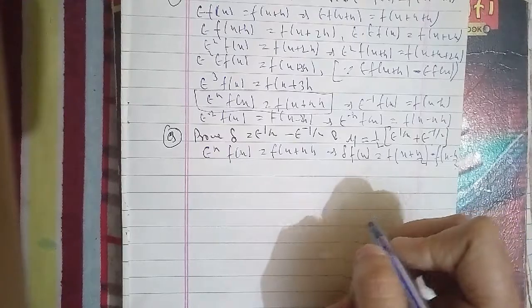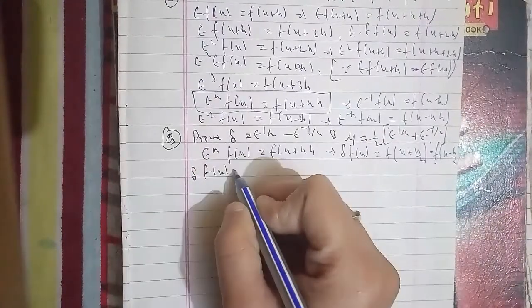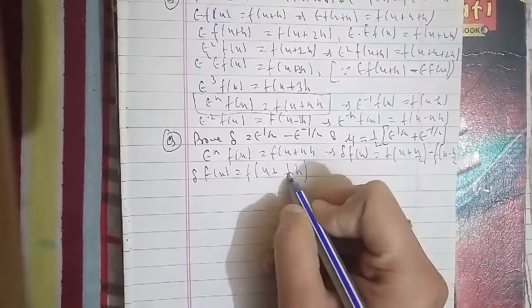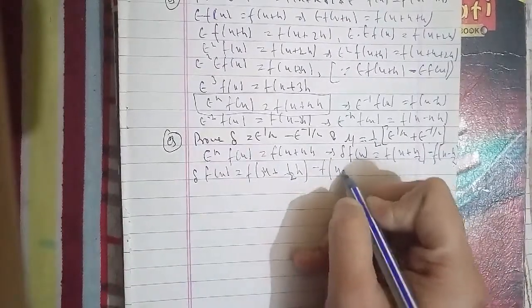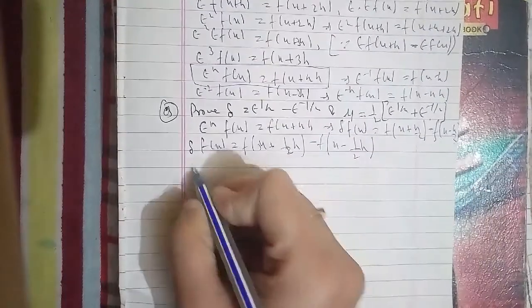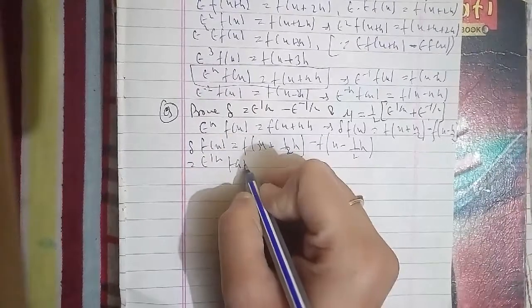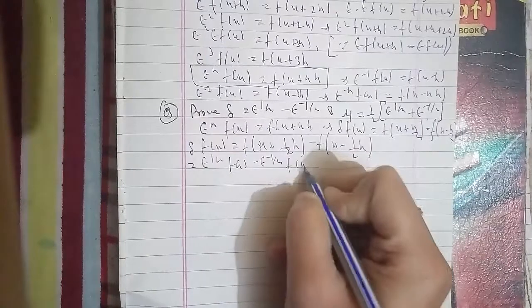For the same, δf(x) = f(x + ½h) − f(x − ½h), which equals E^(1/2) f(x) − E^(−1/2) f(x).